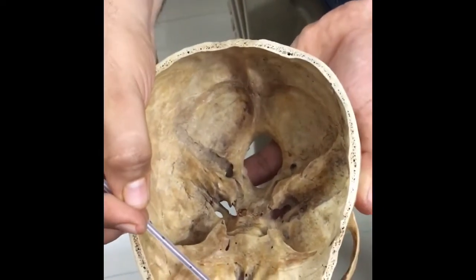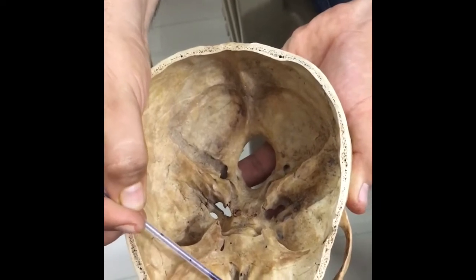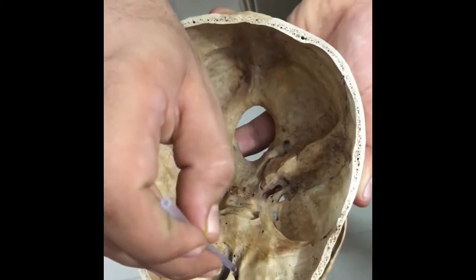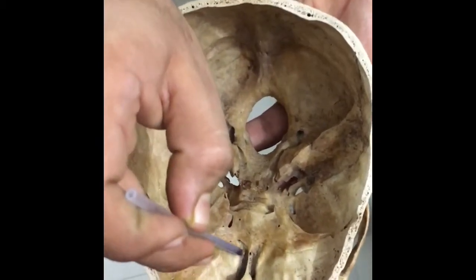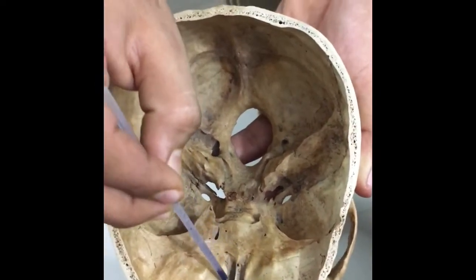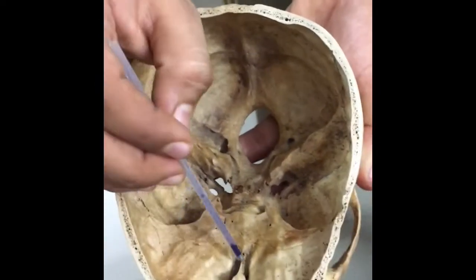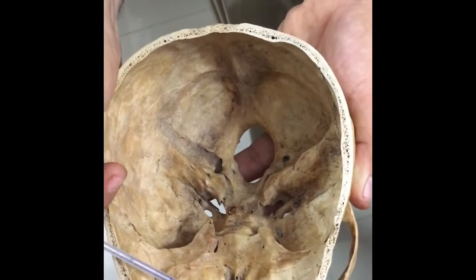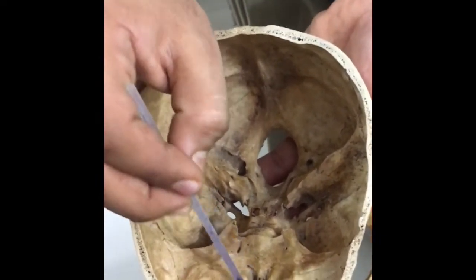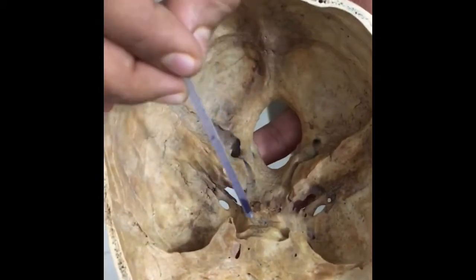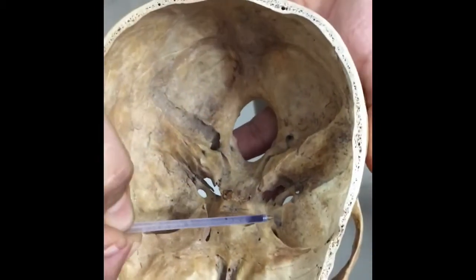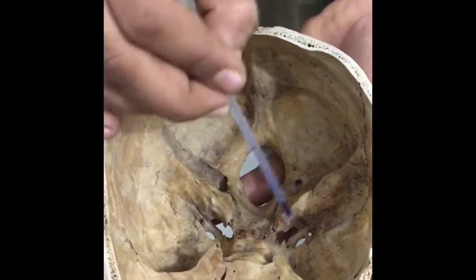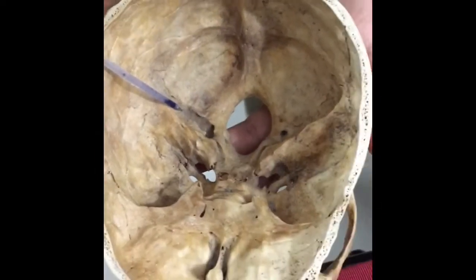Onto the anterior side, look at this elevation, that is known as the crista galli. Then on both sides there are small foramens, known as the cribriform plate of the ethmoid bone. So remember: crista galli, cribriform plate of the ethmoid bone, body of the sphenoid, lesser wing of the sphenoid, greater wing of the sphenoid, petrous part of the temporal bone. Okay, fine.